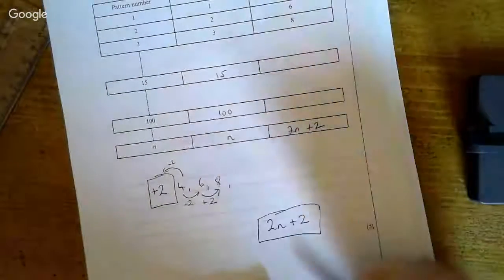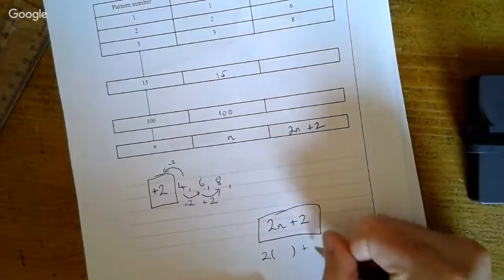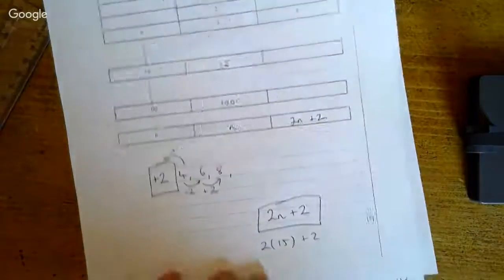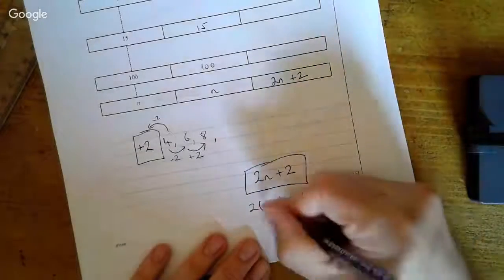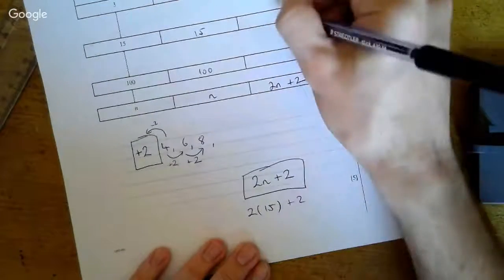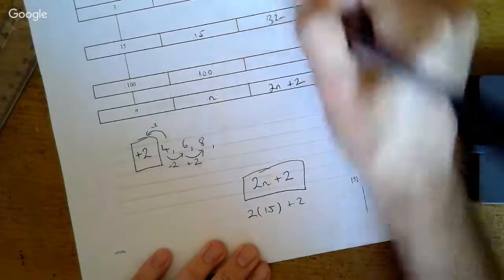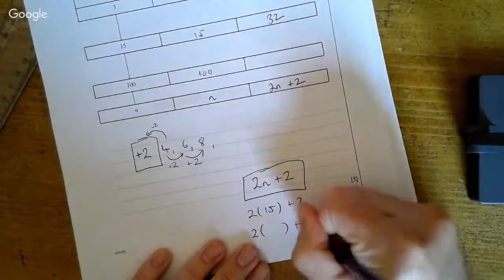So for the 15th term, I would do 2 brackets plus 2, and I'd sub in 15 to find the 15th term. And that would be 30 plus 2, which is 32. I would do exactly the same for the 100th term.